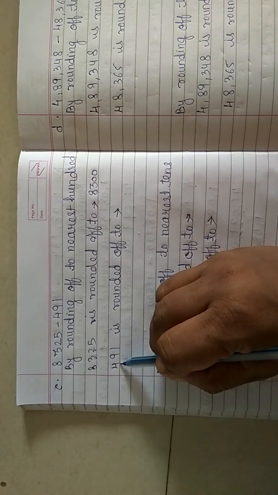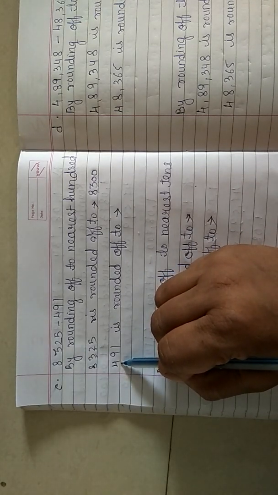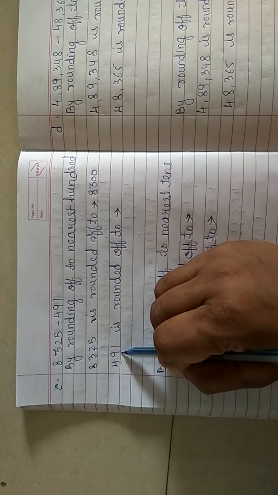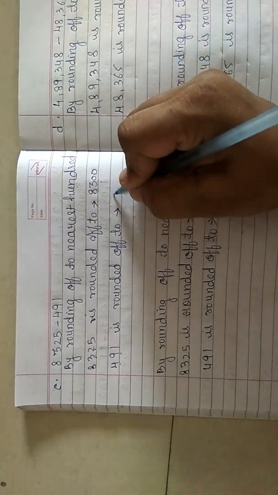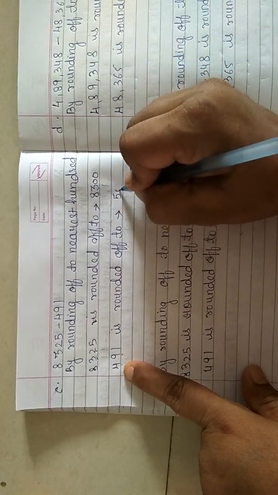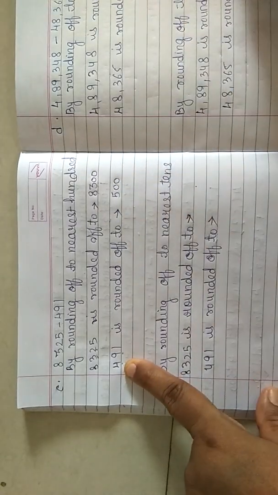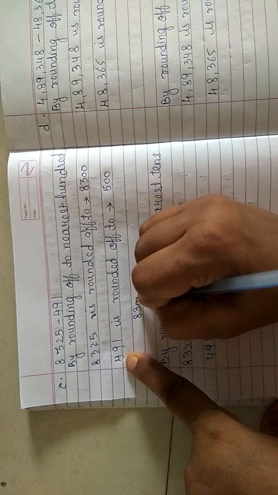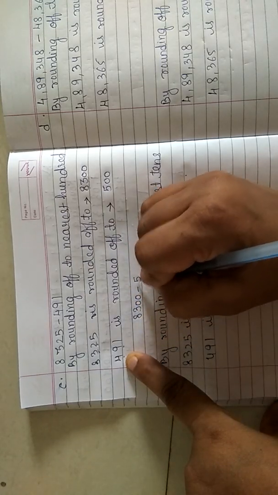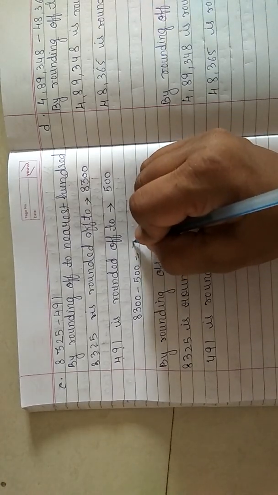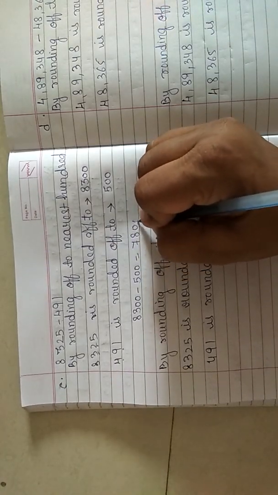Now here it is 4 at hundreds place, so we are going to see the number at tens place, that is 9. 9 is greater than 5, so we are going to add 1 in this, and it will become 500. Now if you subtract 8,300 minus 500, you will have 7,800.